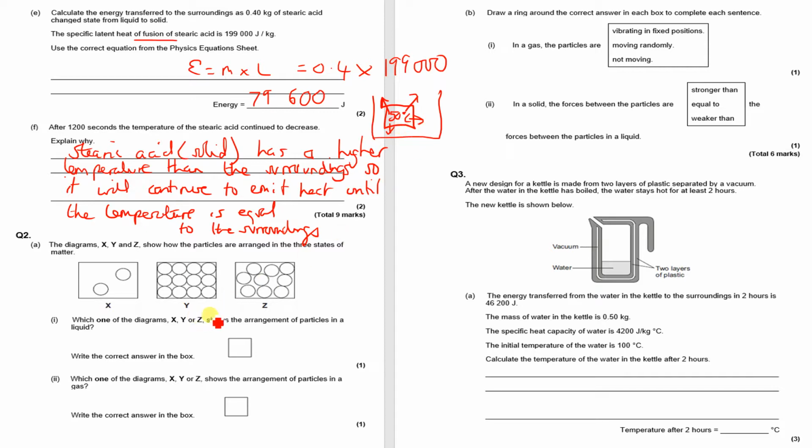Right, the next question says, which one of the diagrams X, Y, or Z shows the arrangement of particles in a liquid? So that's this one, because we can clearly see they are randomly arranged but still close together.